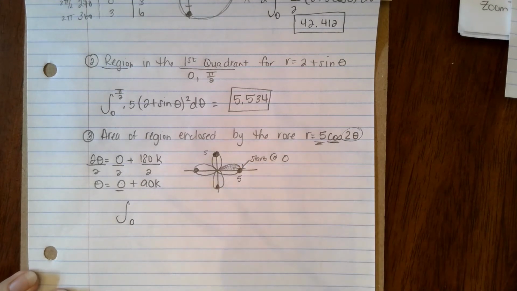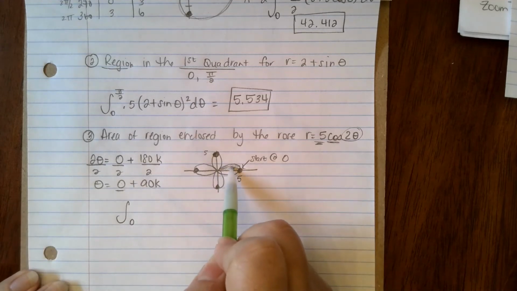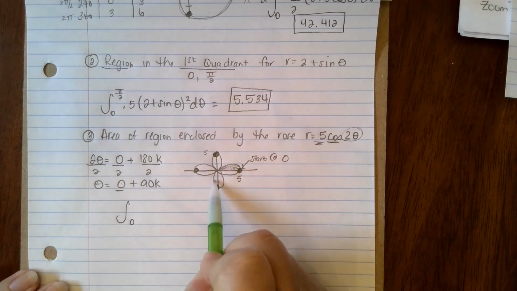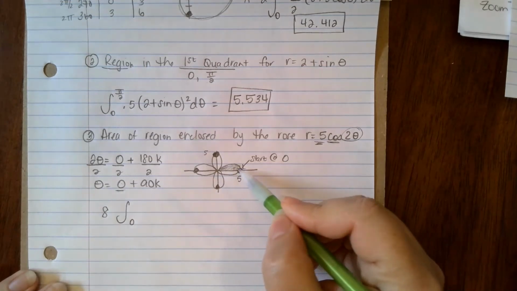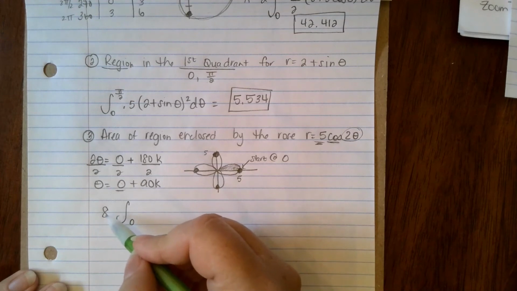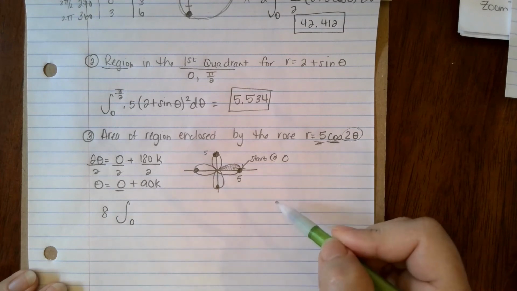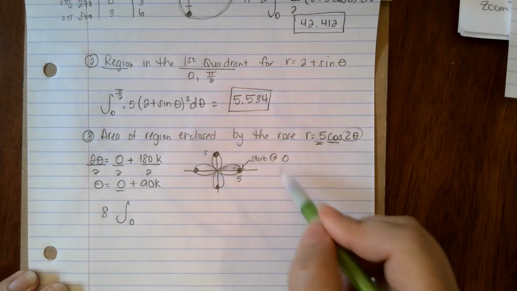Let's count how many half petals there are. You've got 1, 2, 3, 4, 5, 6, 7, 8 of them. So if I find the area of that little half petal right there and I multiply it by 8, I will have the area of all of the petals.